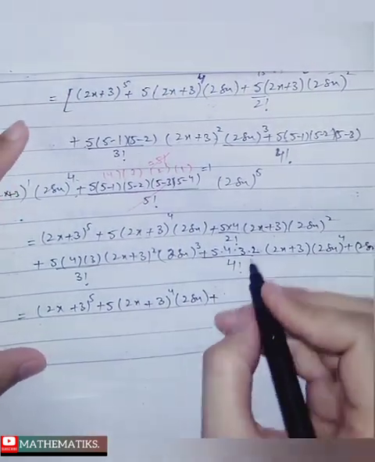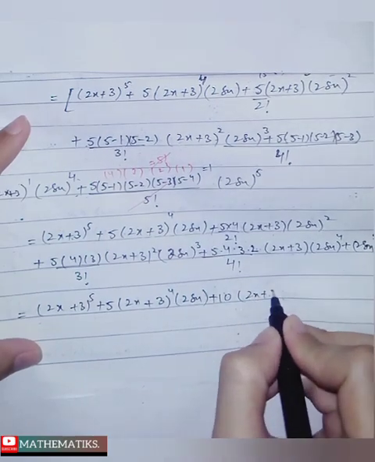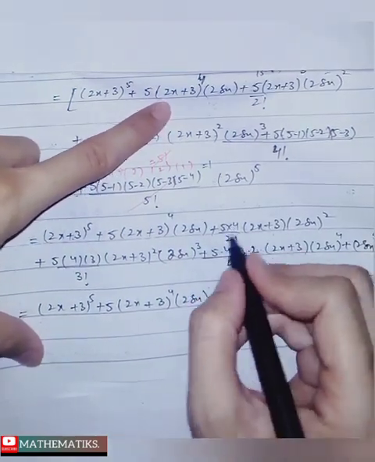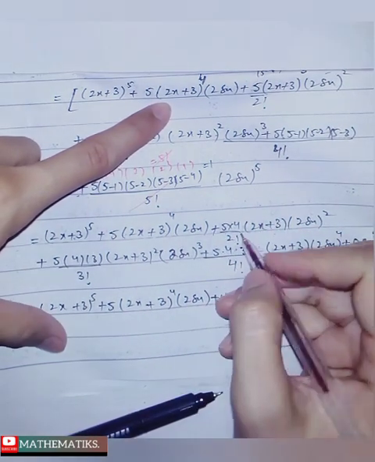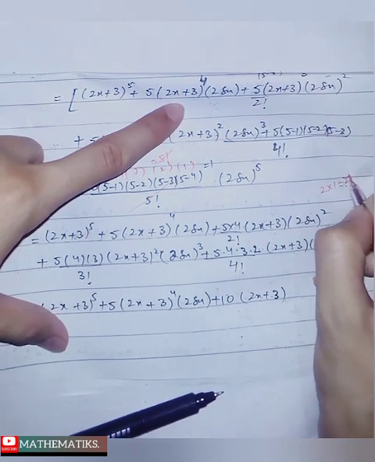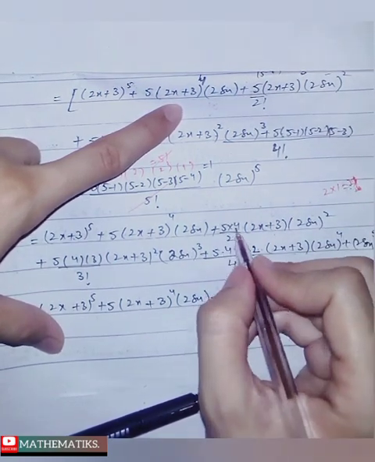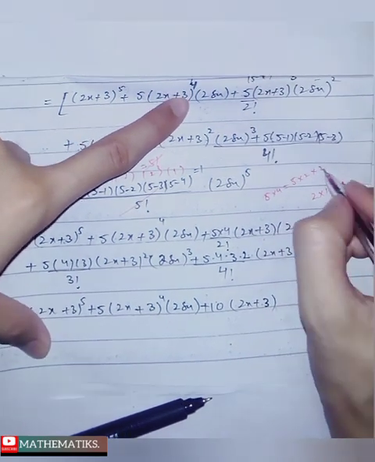5 into 4 becomes 10, into (2x plus 3). You can use calculators to solve these values, but it's very easy. You can solve it as 5 multiplied by 4 divided by 2 factorial. 2 factorial is 2 multiplied by 1, so 5 multiplied by 4 equals 5 multiplied by 2 multiplied by 2 multiplied by 1.